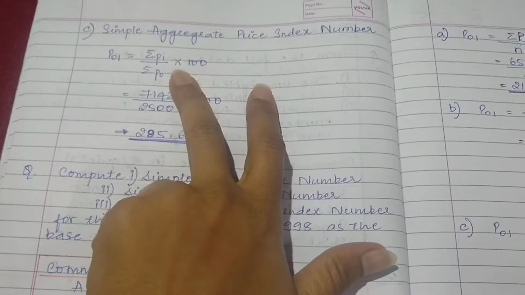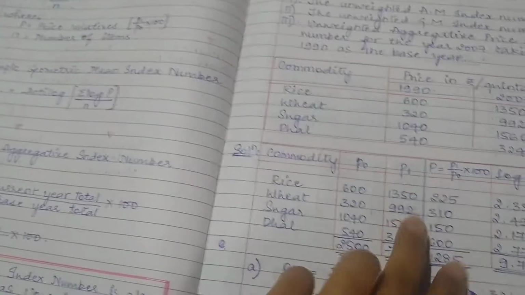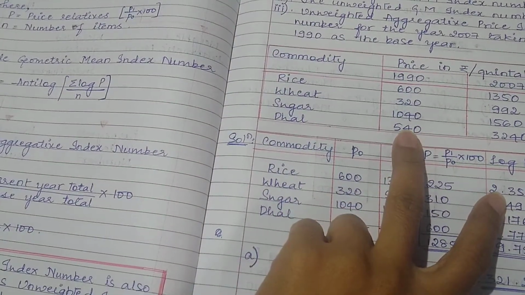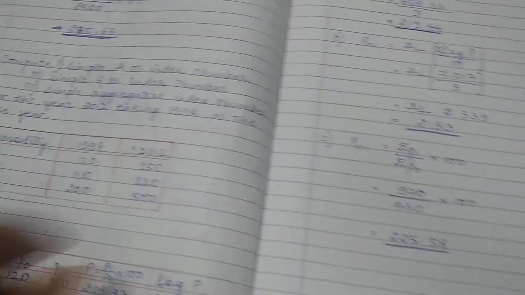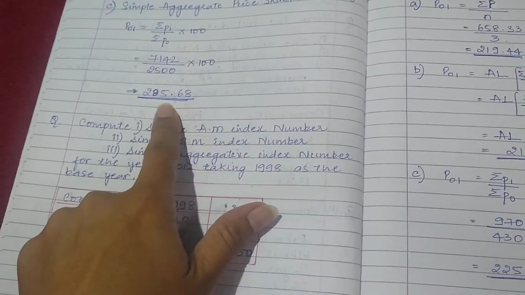So what is the formula for that? It is the sigma P1 divided by sigma P0 into 100. So that is the total of your 2017 column and the total of 1990 column. When you calculate, you will have the answer, which is 285.68. This is the final answer.